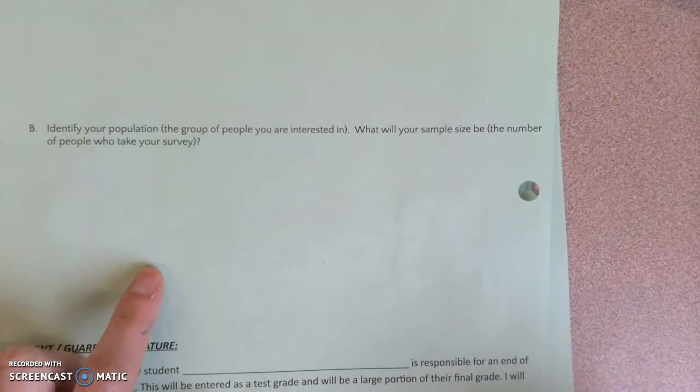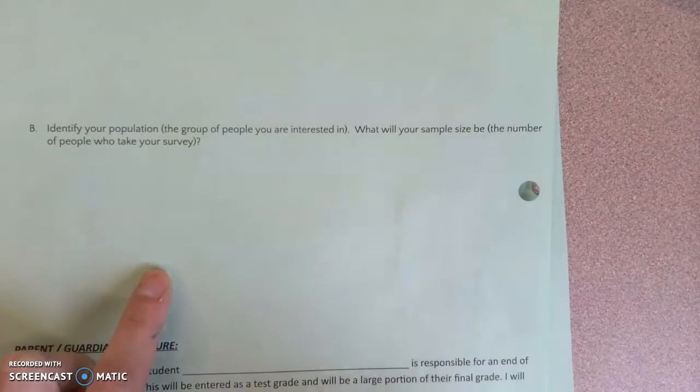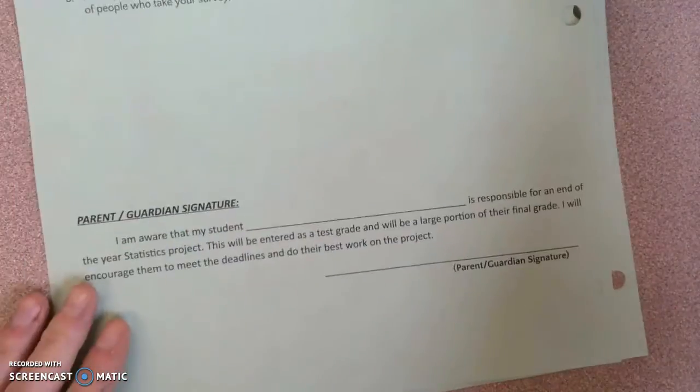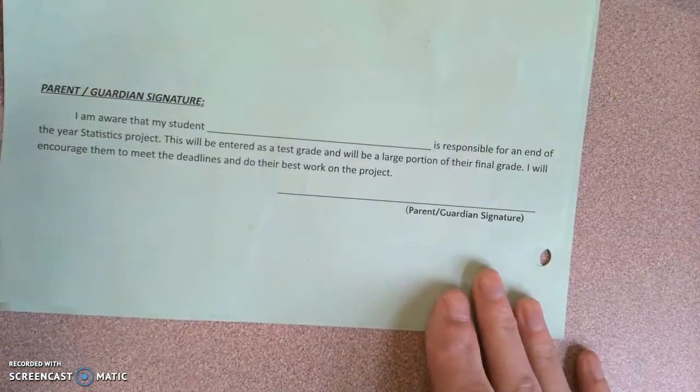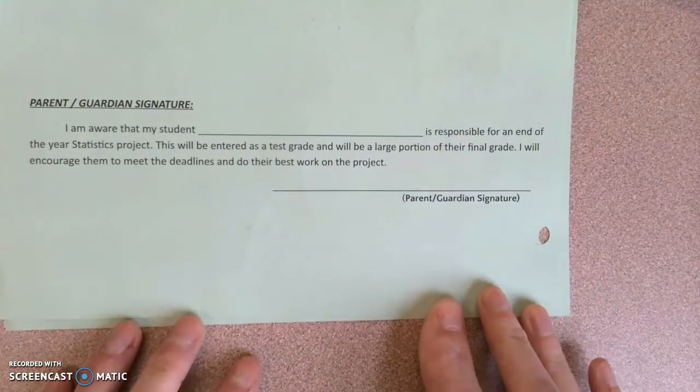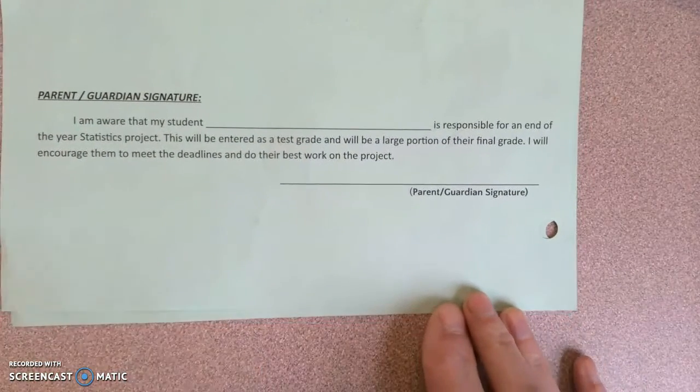A good research question, you're going to end up with about 30 data points. But as long as you have 10, we'll call that okay. But the more data values you have, the better results you're going to get. And then down here, it asks for a parent or guardian signature. And on this part, the reason you have to get a parent or guardian signature is because this is a huge portion of your final grade. It's 75 points, and it's going in as a test grade.